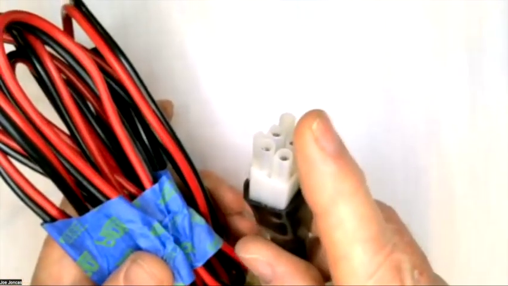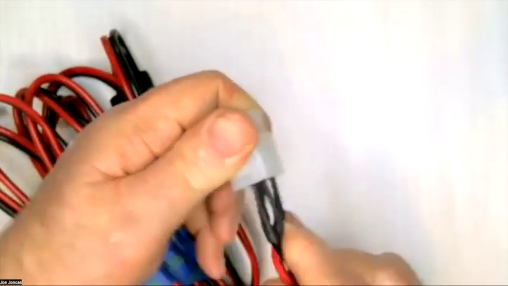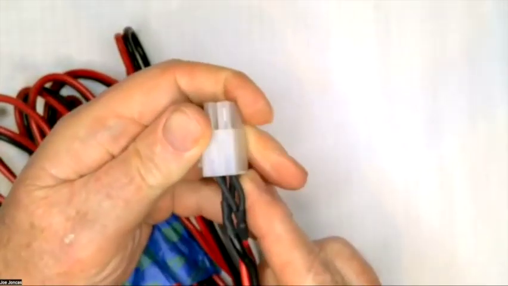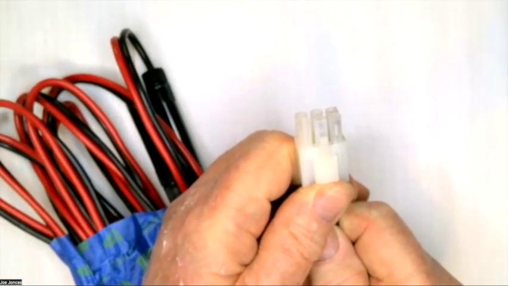So if you are having power issues, check your cable and check the voltage at this point right here. Get some probes, you can pull this back, and you can stick your probes in here and measure the voltage actually getting to your radio.